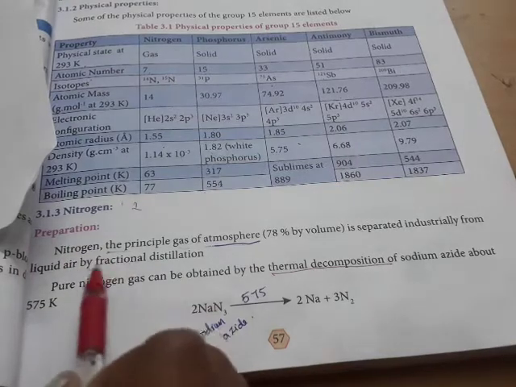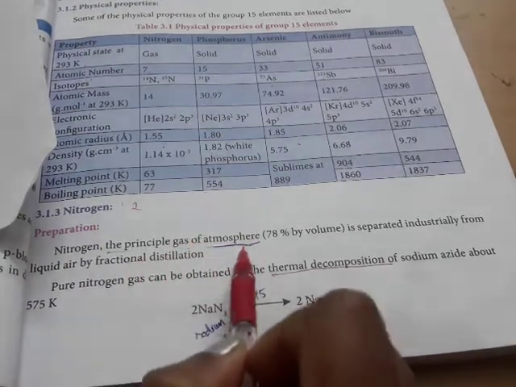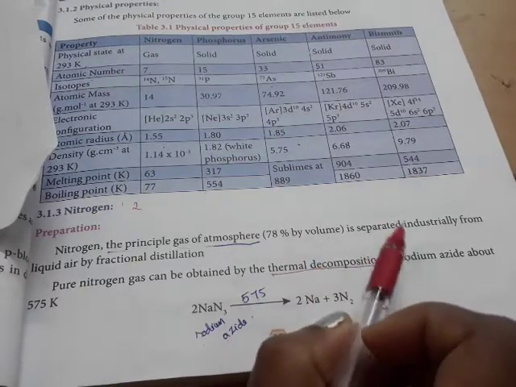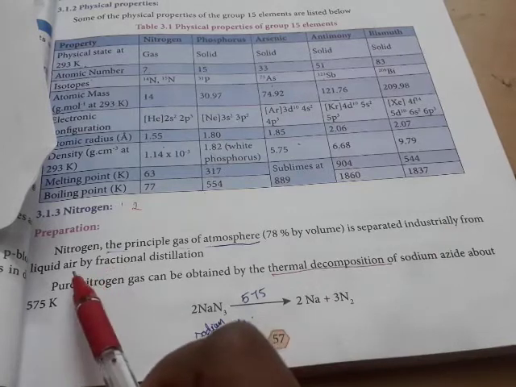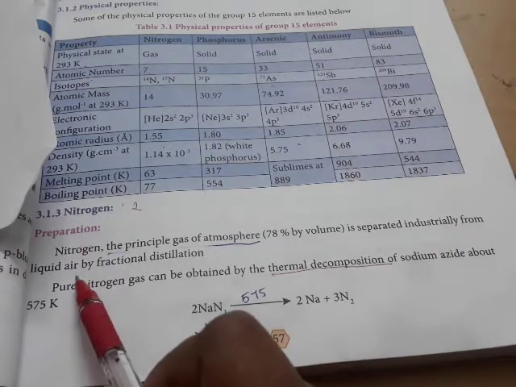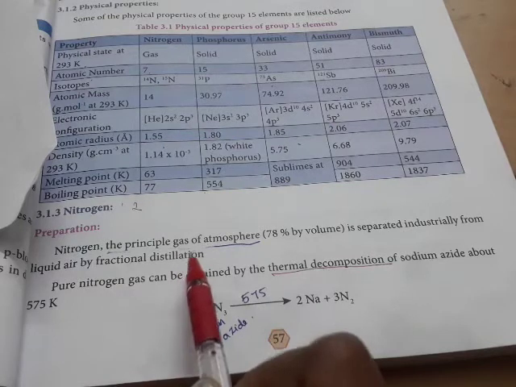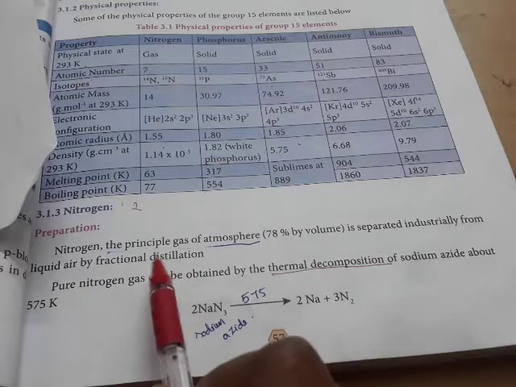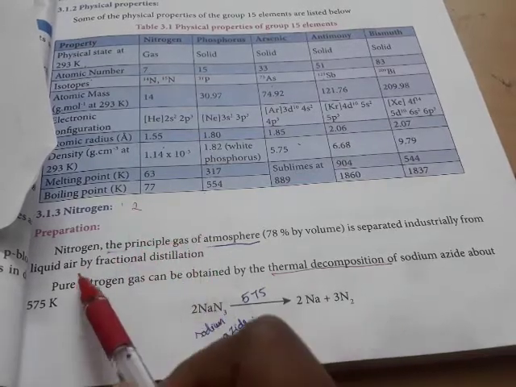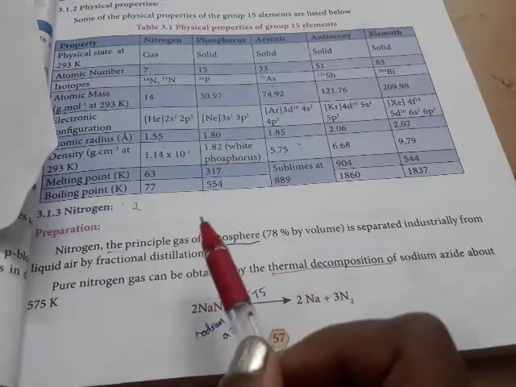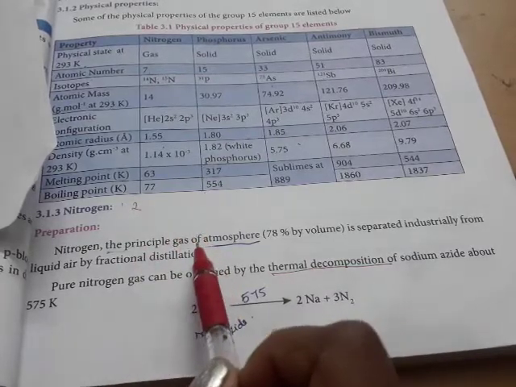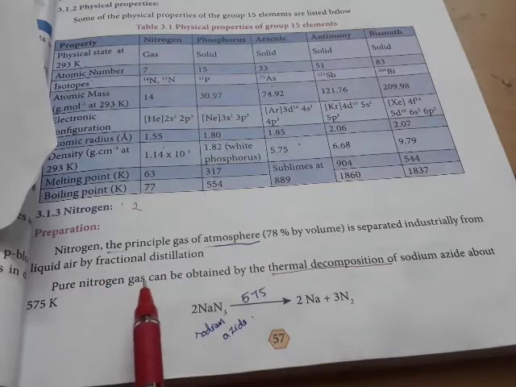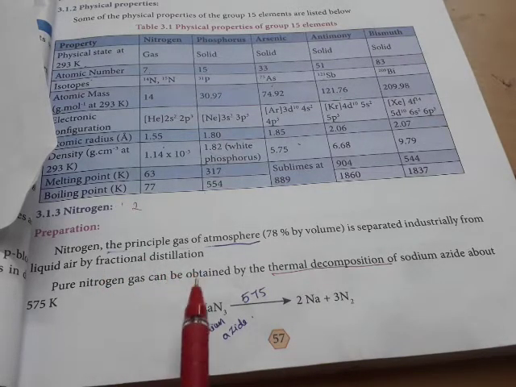In the atmosphere, 78% by volume is nitrogen. It is separated industrially and commercially. You take liquid air and separate it by the fractional distillation method. Already we studied in the first lesson the meaning of fractional distillation. By purification through fractional distillation, we get pure nitrogen. This is the first method. Next method is to obtain pure nitrogen.